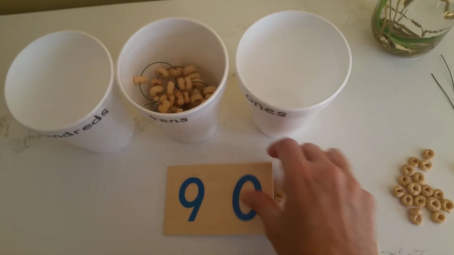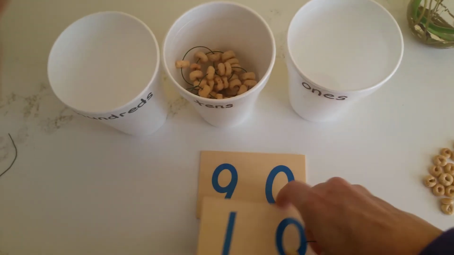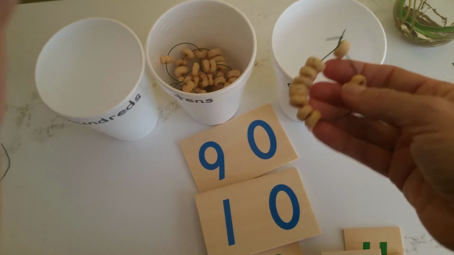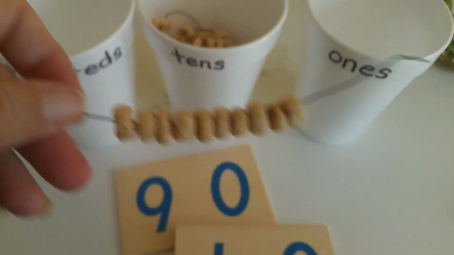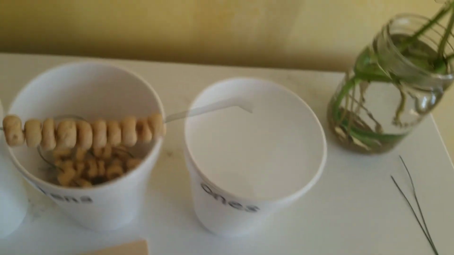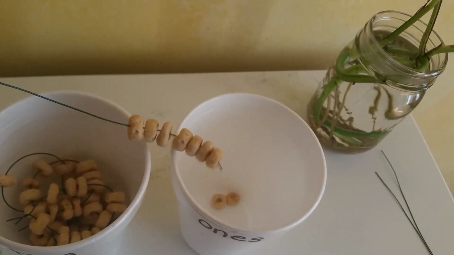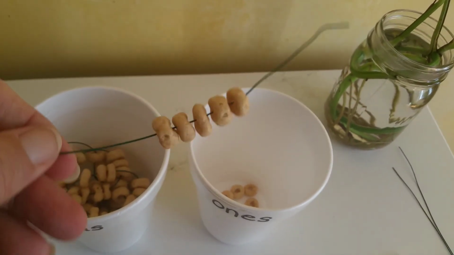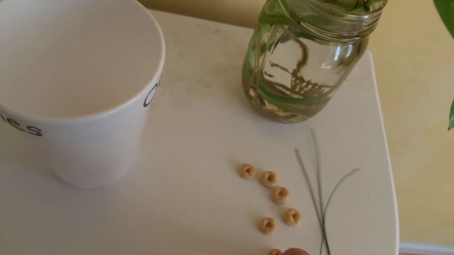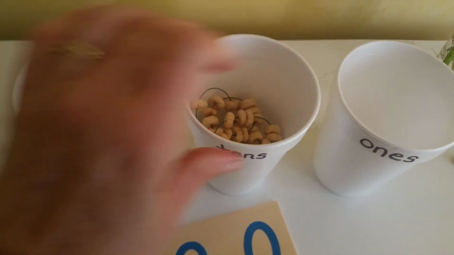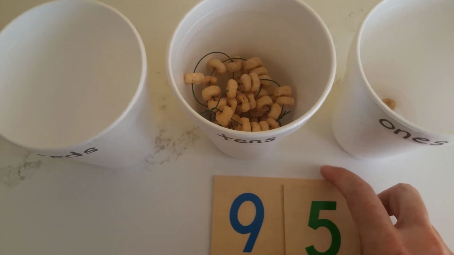I have 90, but I also have 10. Here's my 10, but I need to take out 5. So I'm not going to have this 10 anymore. I need to open this up. So now that was my 10, so I only have 9 tens. I don't have this. And I have to take out 5. Okay, so here's my 5 that I subtracted. I'm taking away 5. And now I don't have any hundreds. I have 9 tens, and then I have 5 ones.